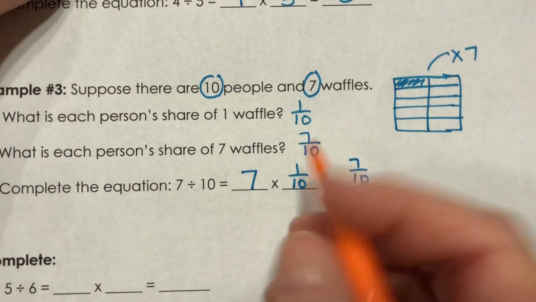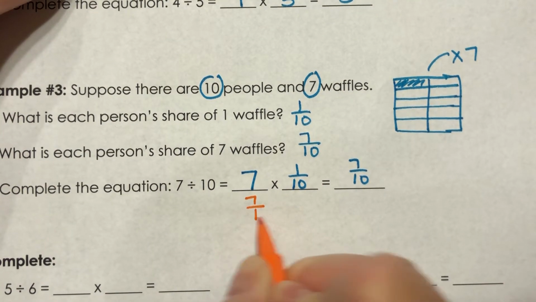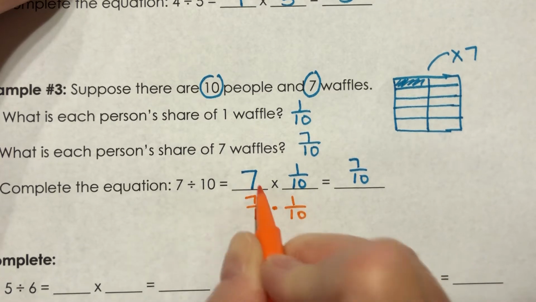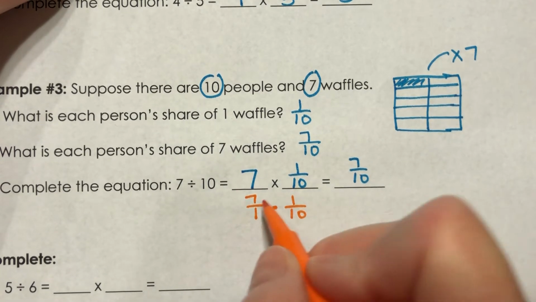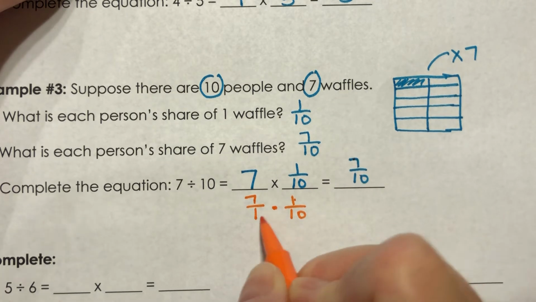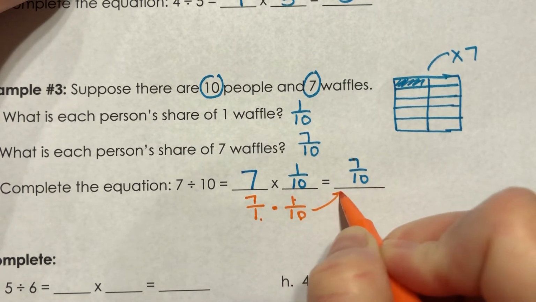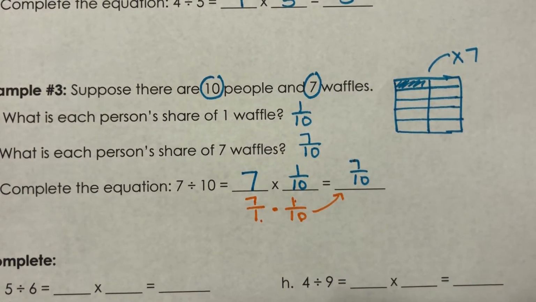And if you're like, does it? It does, because I could say 7 over 1 times 1 over 10. Isn't that what you learn when you're multiplying by a whole number? And 7 times 1 is 7, and 1 times 10 is 10. So it's true, it is 7/10.